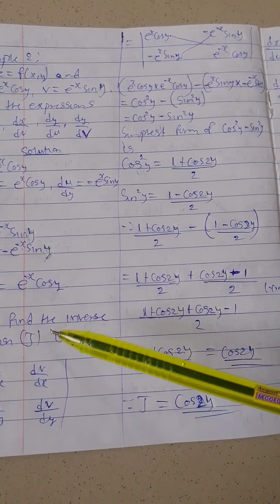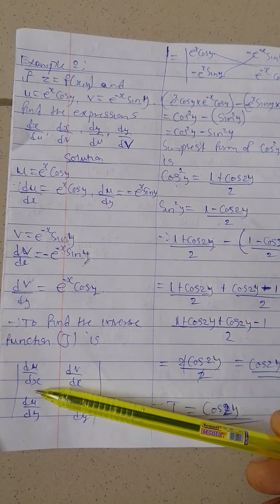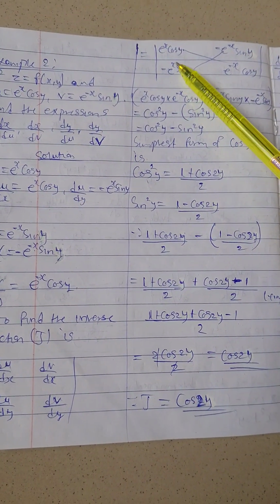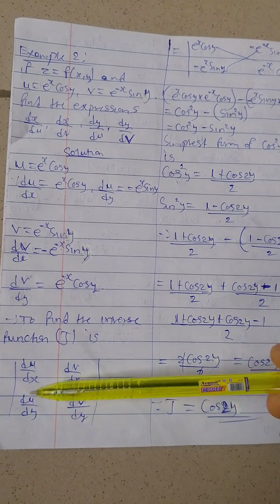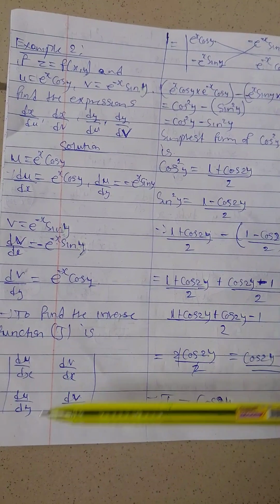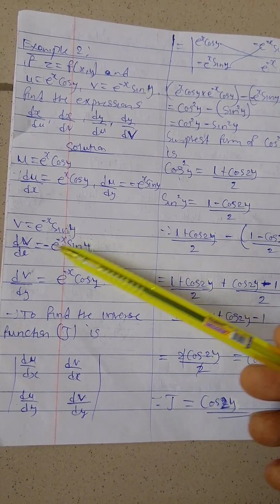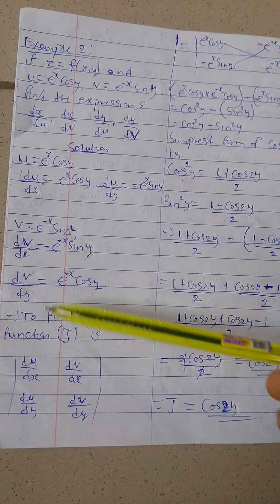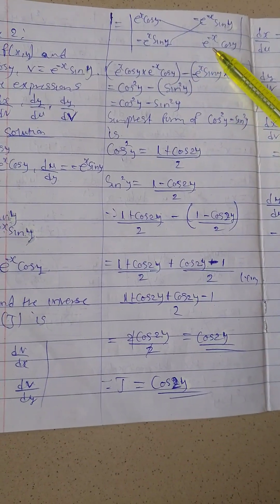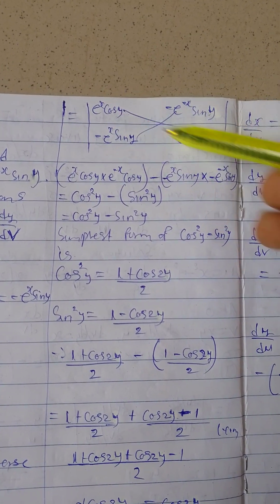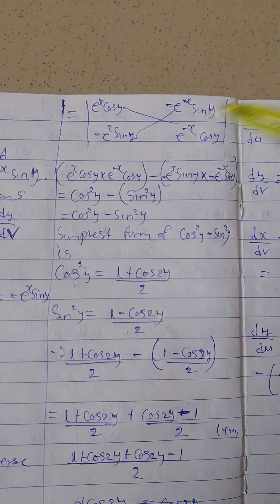So therefore what do you do? Now we have du over dx, which is this, right? Du over dy is this, which is what I place here. So what next? dv over dx is this, which is what I place here, right? And dv over dy is this, which is what I place here. So therefore what do you do? I'll find the determinant by cross multiplying this. That is this minus this.